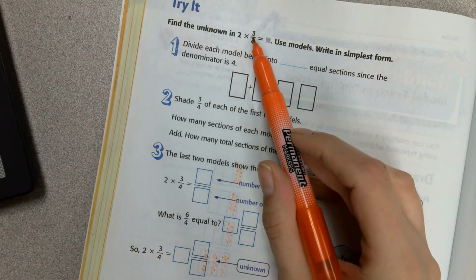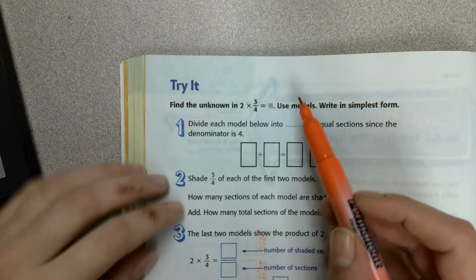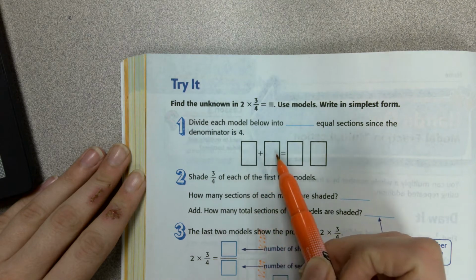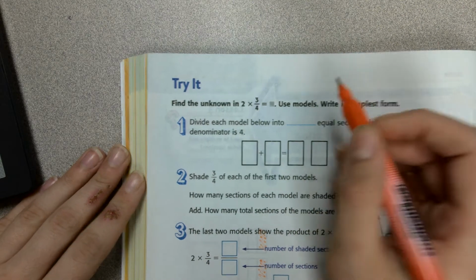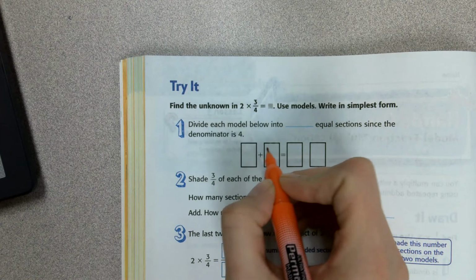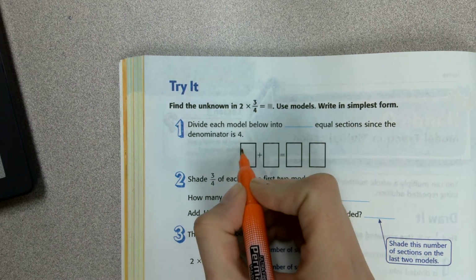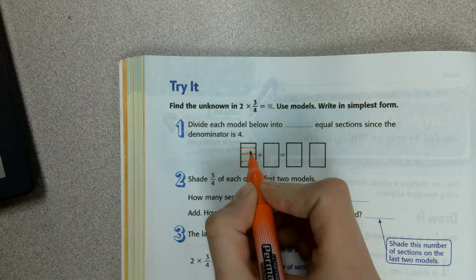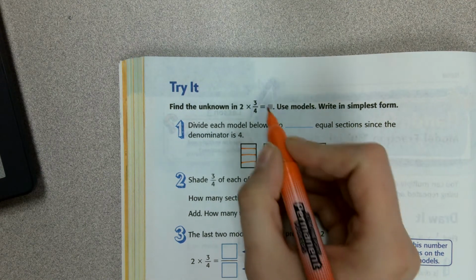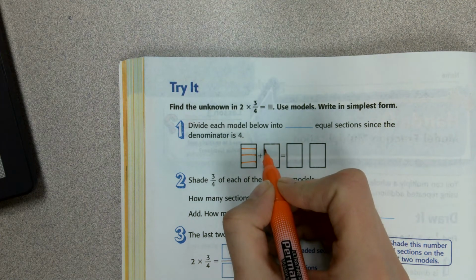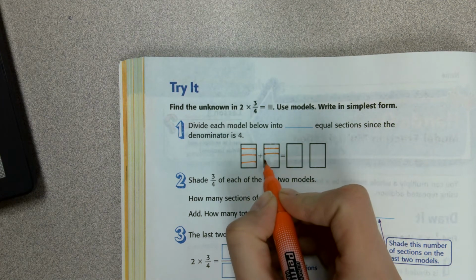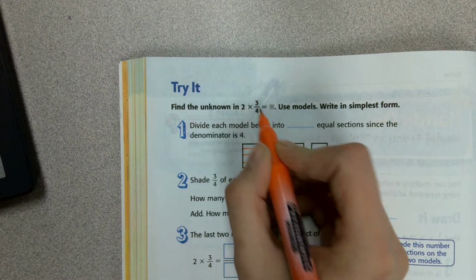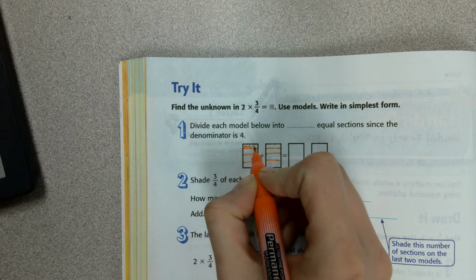So now we have 2 times 3/4. So we are going to do 4 sections in our boxes because that's our denominator. So we're going to separate this into 4s. So I have 1, 2, 3, 4, okay? And we're going to do that 2 times. So we have 2 of these. Now we're going to shade in whatever the numerator is telling us for each. So we're going to shade in 3 sections.